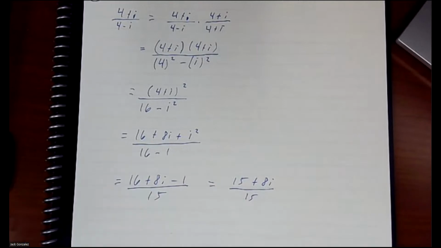Okay. You guys cool on 13? Yes. 14 is pretty much just similar. We'll skip 14.